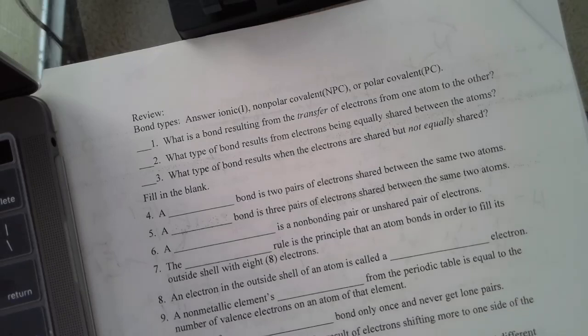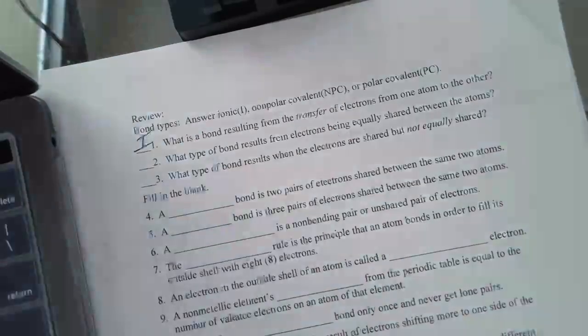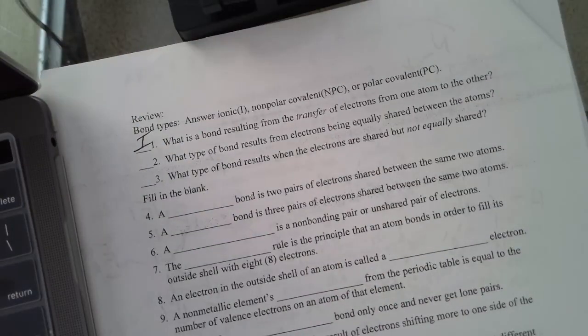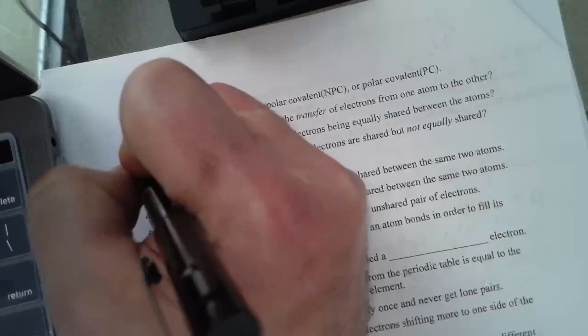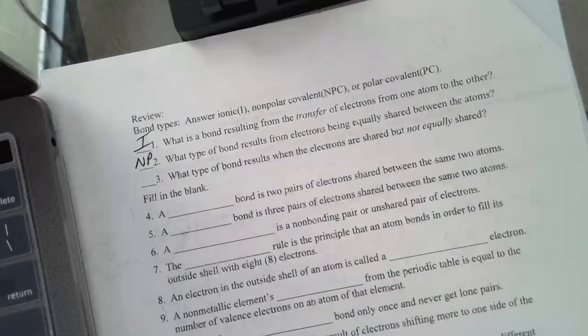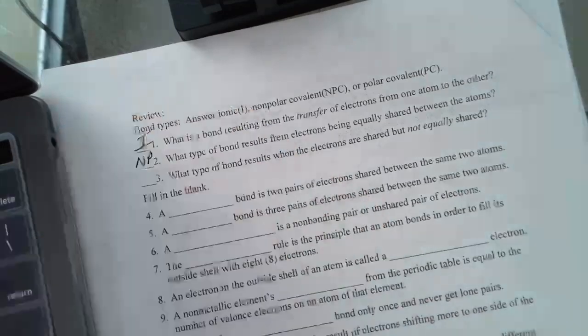So bond types. You have three choices here: ionic, nonpolar, and polar covalent. Ionic, if you remember, would be like if we were to take off somebody's hand when we're handshaking, taking that electron. Nonpolar would be a normal handshake, and polar covalent would be that weird handshake where somebody tries to pull you towards them. So a transfer of electrons would be taking off the arm, so that would be ionic. Electrons being shared would be a normal handshake, so that would be nonpolar covalent. And when they're not shared equally, that's somebody pulling too much.